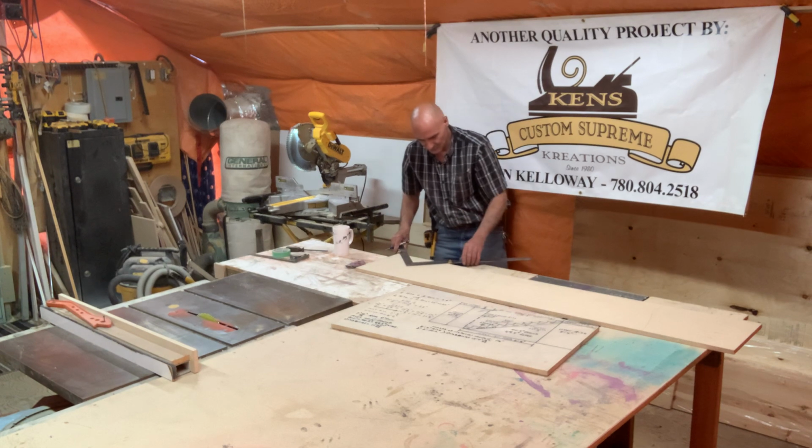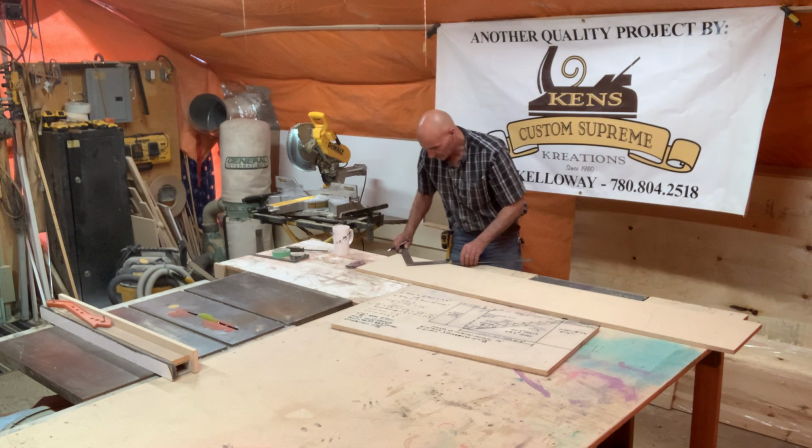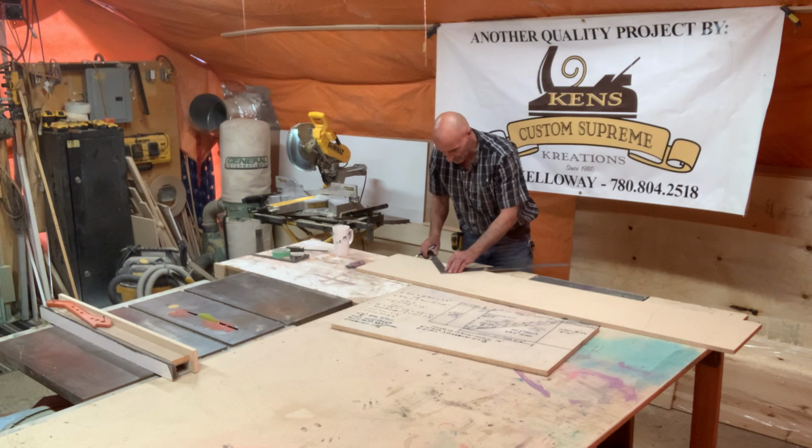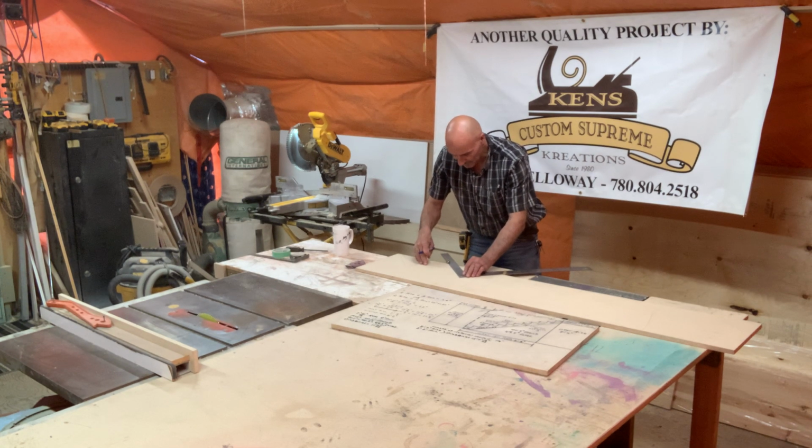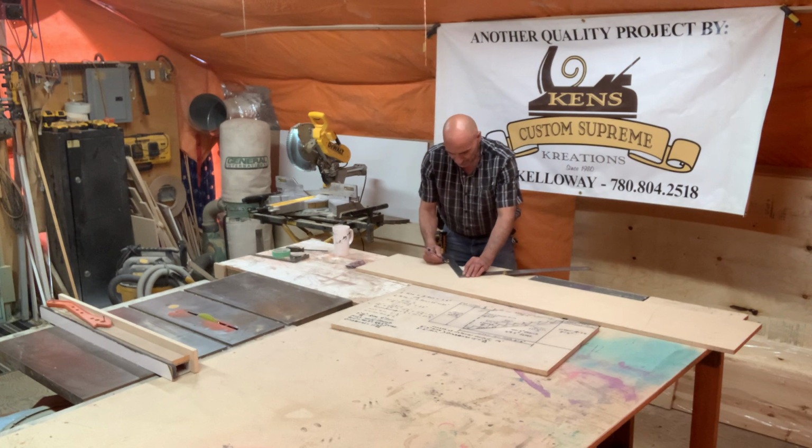That's a rise. Now, you move down the line, and this rise line that you just marked, put your 9 inches right on that line. Right on it.